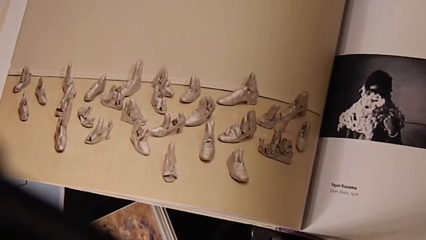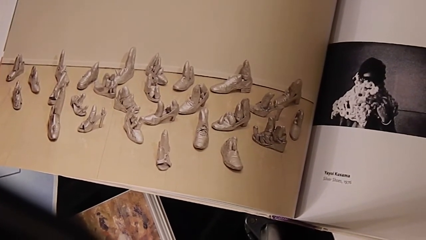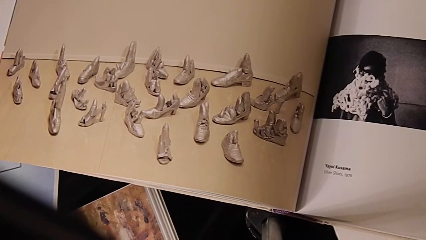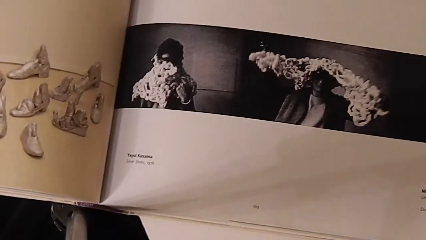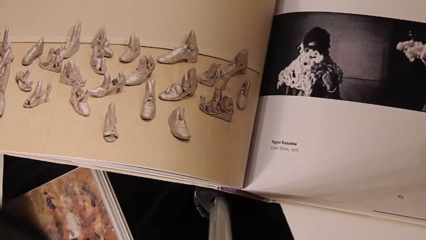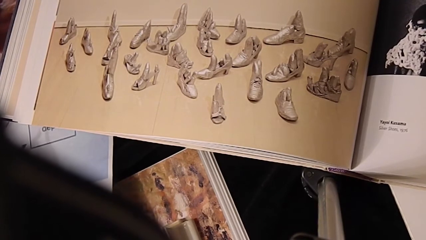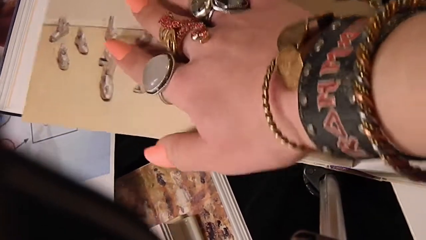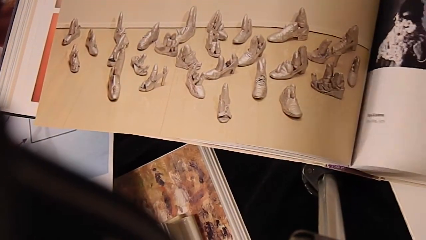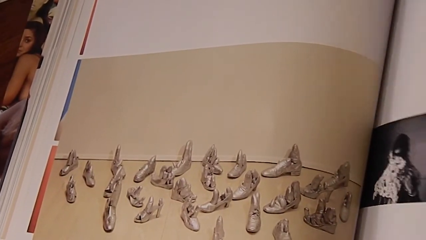Okay. Over here, we have another great example of proximity and similarity, grouping by similar objects and gathered things appear as a group. That is Yayoi Kusama's Silver Shoes. Yayoi Kusama, you're really familiar with her name already because she does those mirrored rooms. Very popular. Everybody loves to take Instagram photos in the mirrored rooms.